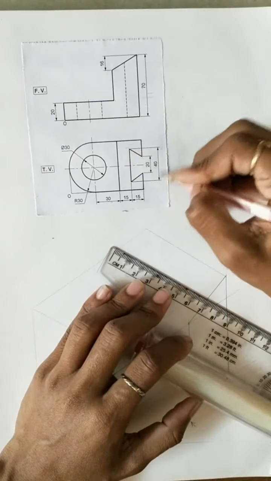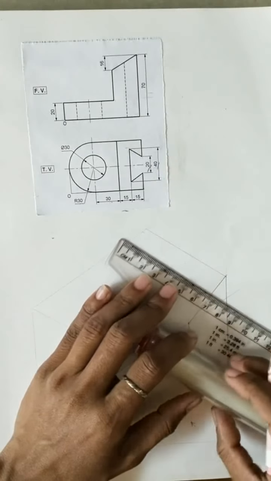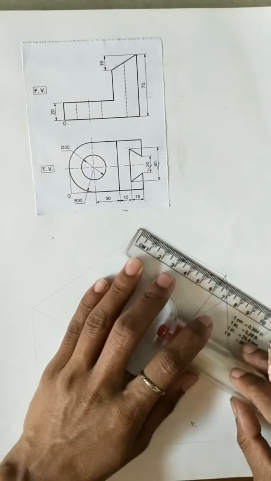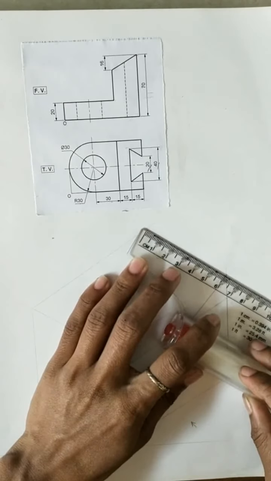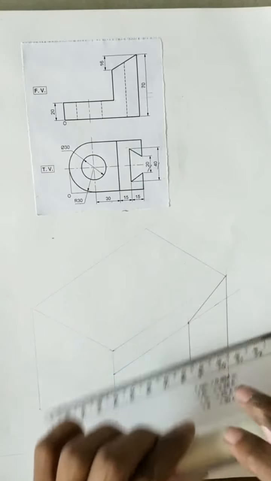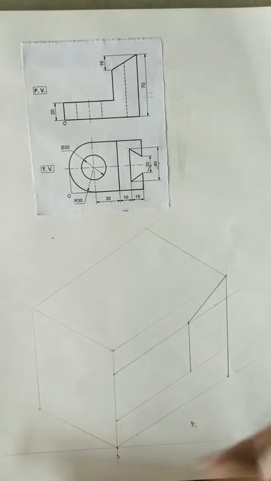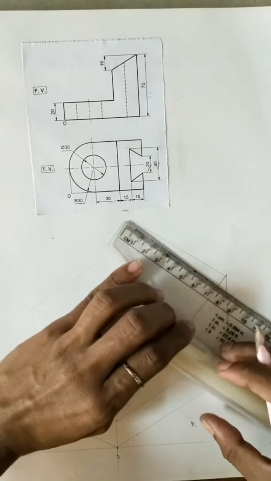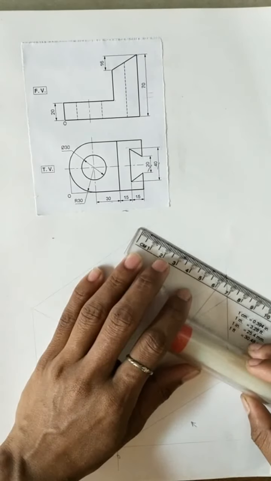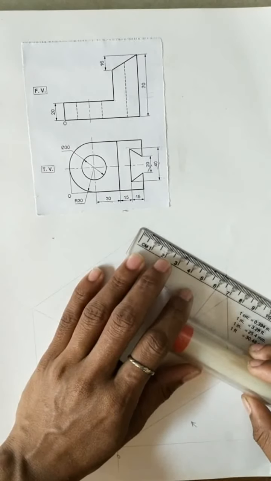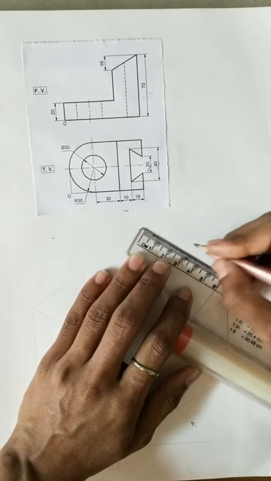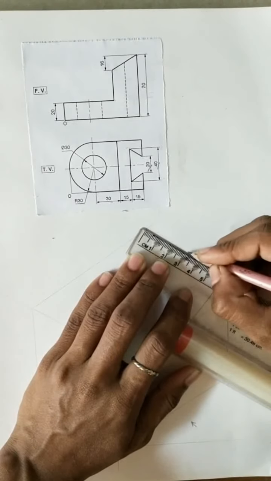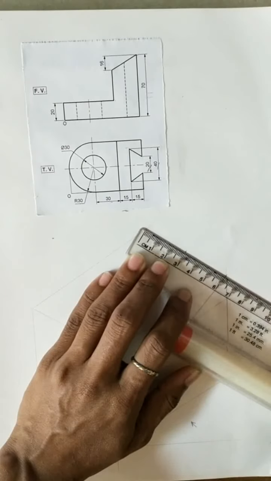So first I will draw this line and its center point is 30.